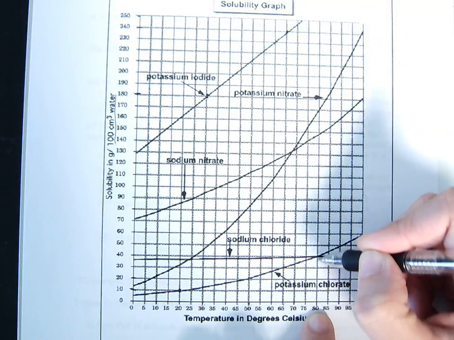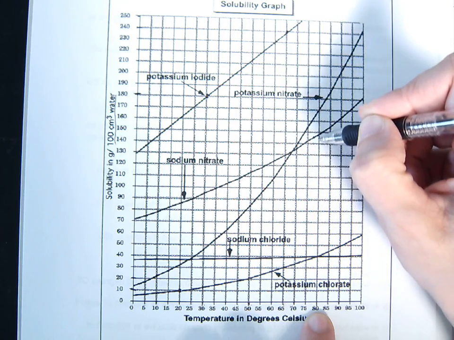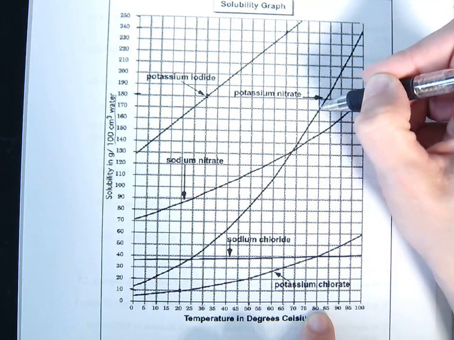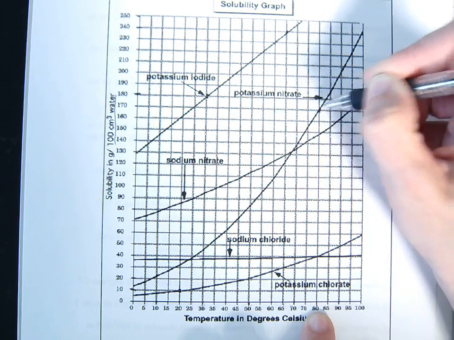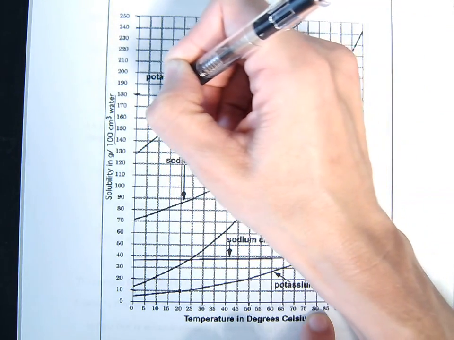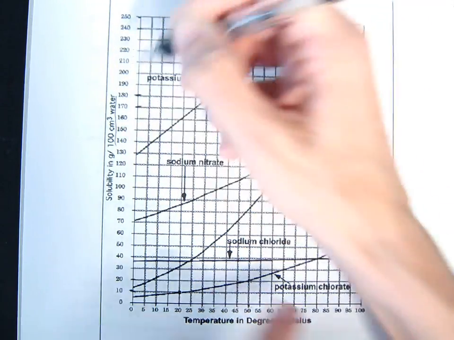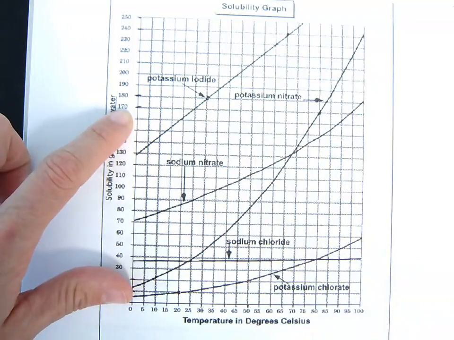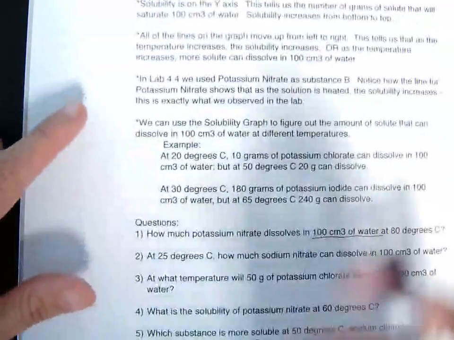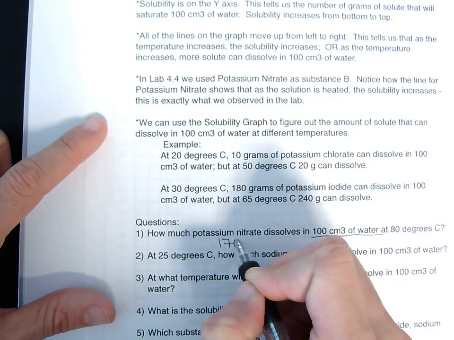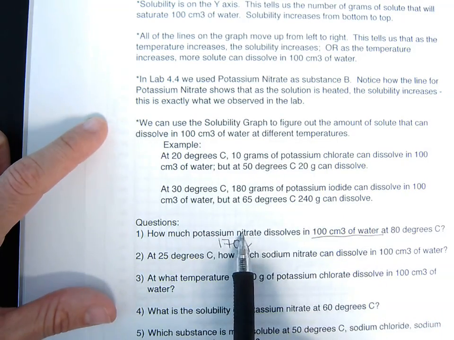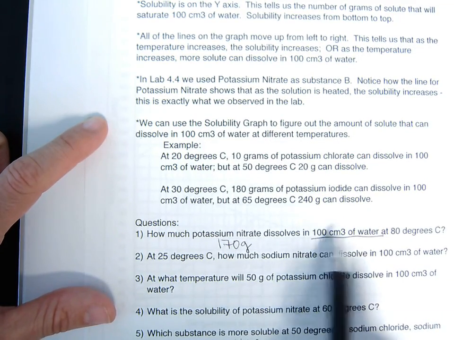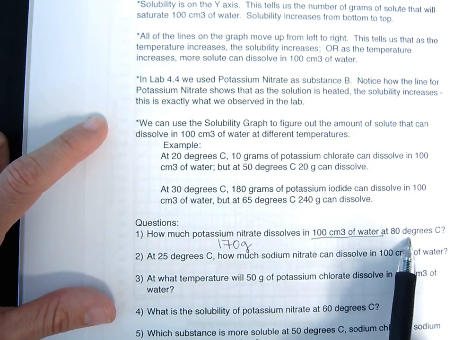So 80 degrees, we're going to follow that all the way up here to potassium nitrate, and it intersects right here, so we'll go over and figure out what that amount is, and that amount is 170 grams. So 170 grams of potassium nitrate dissolves in 100 cubic centimeters of water at 80 degrees.